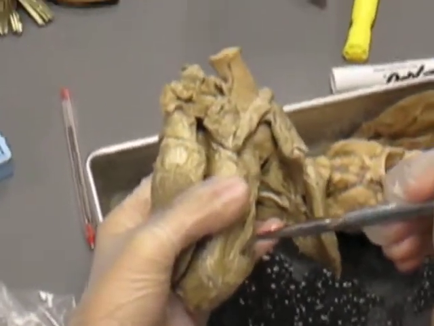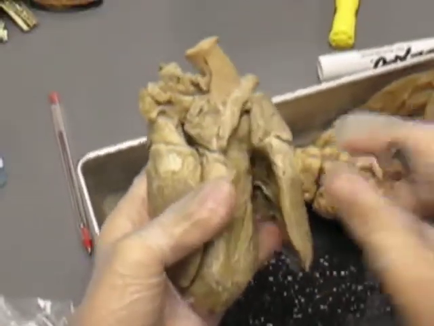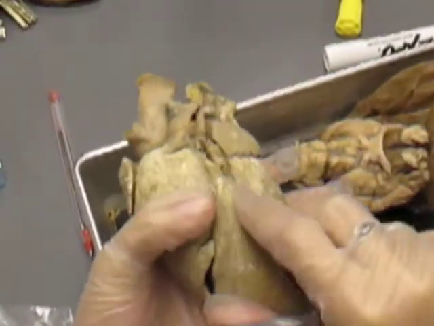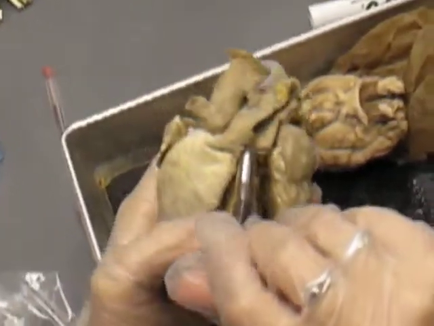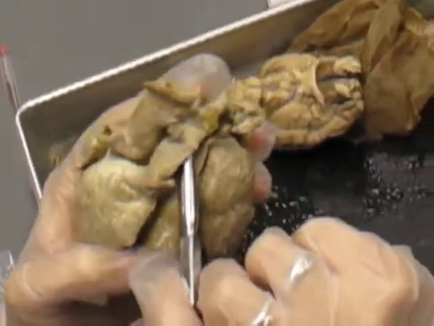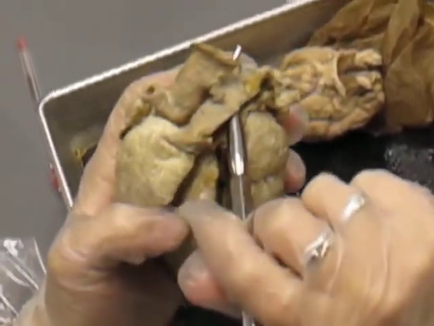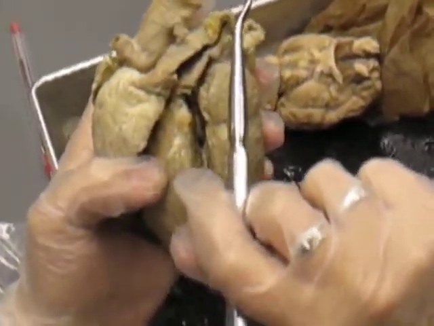Okay, so the blood's in the right ventricle. It needs to leave to go to the lungs. So, turn it over. And it comes out the pulmonary trunk. This splits into the 2 pulmonary arteries.